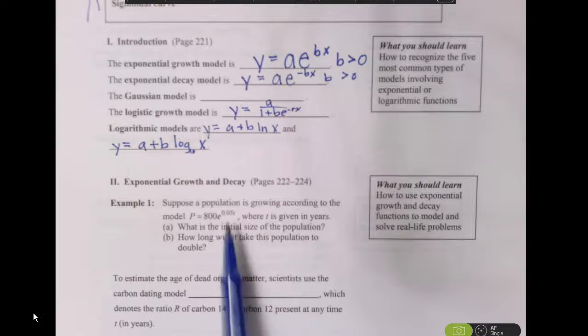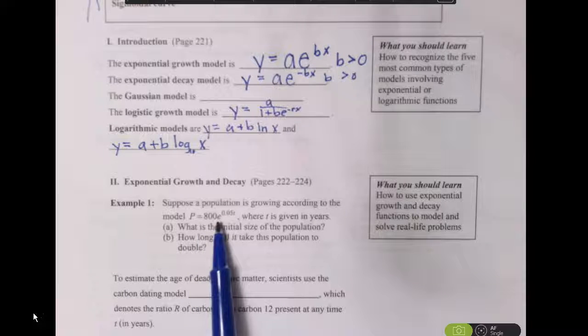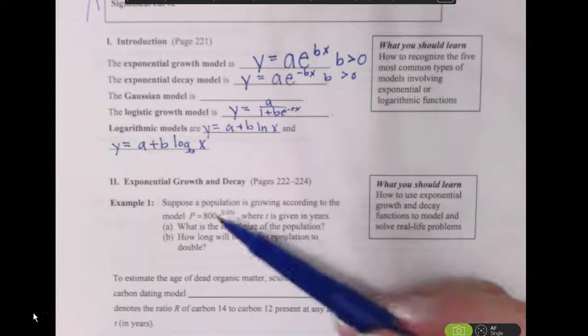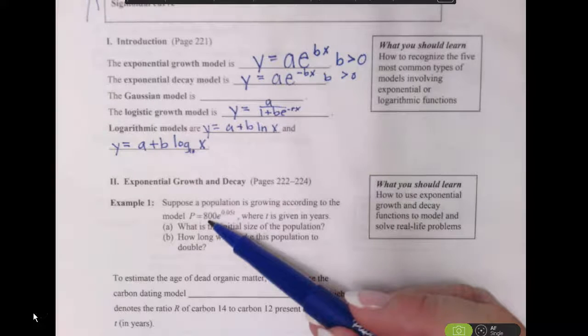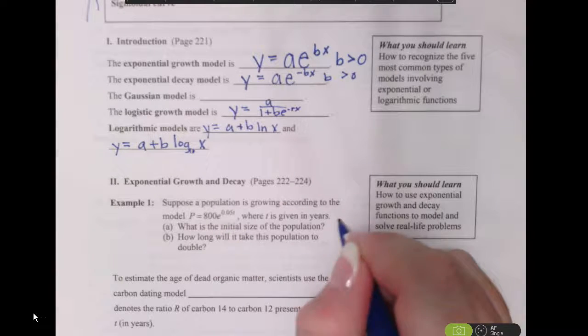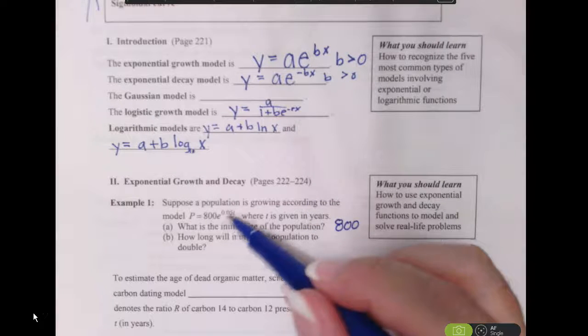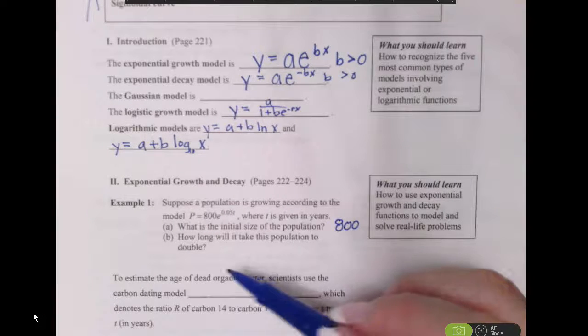In example 1, suppose a population is growing according to the model p equals 800 times e to the 0.05 t, where t is given in years. What is the initial size of the population? We saw this formula when we did our domino skyscraper, and this initial value right here is 800. That's when t is 0, so e to the 0 equals 1, and 1 times whatever this coefficient is will give you your initial value.